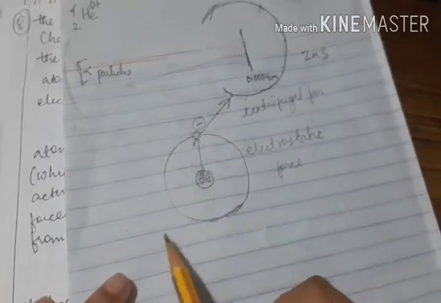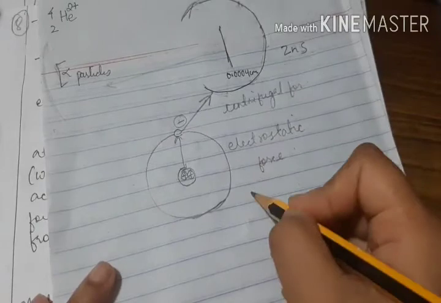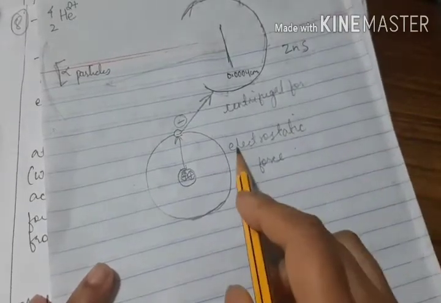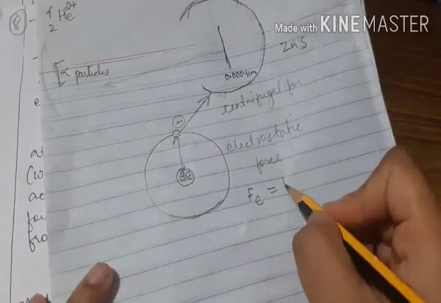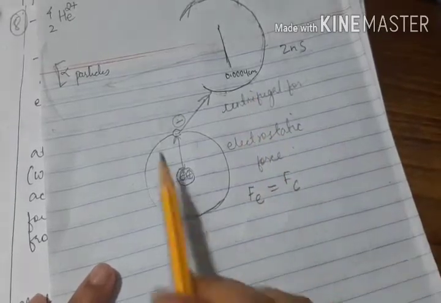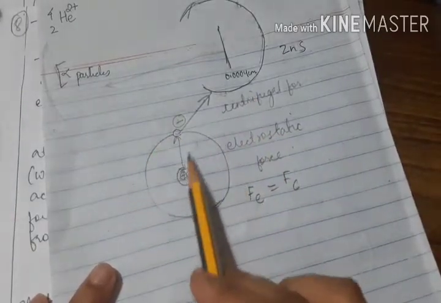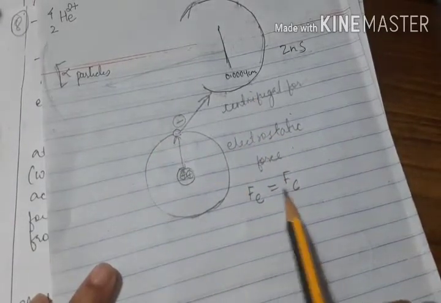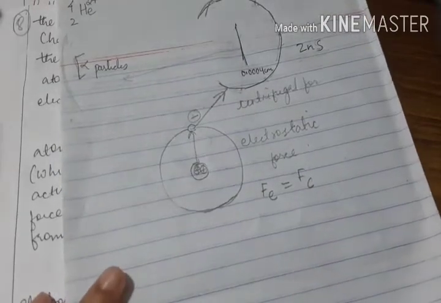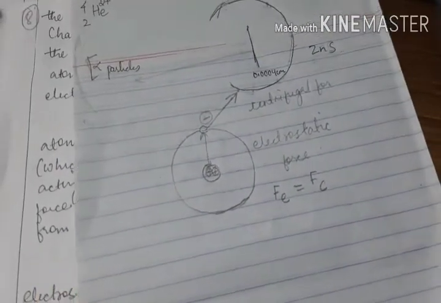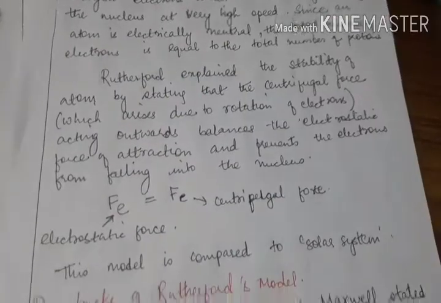So the force is acting outwards and one force is acting inward. So these two forces are balanced. If you take Fe, the electrostatic force of attraction, it would be equal to the centrifugal force. So they revolve around the nucleus in circular orbits. So this is how he explained the stability of the atom.